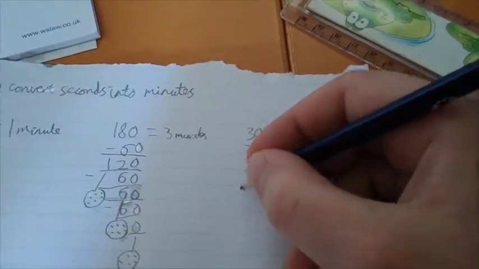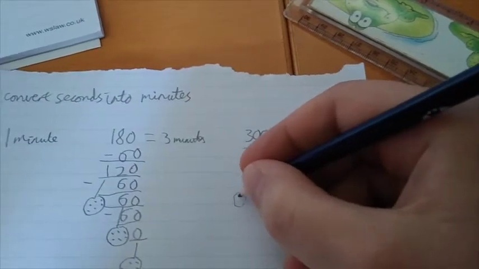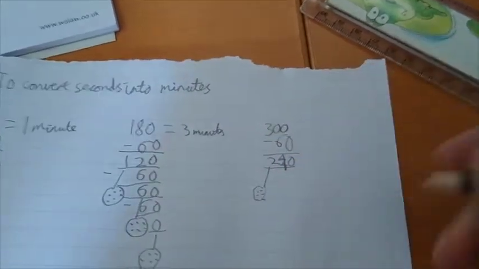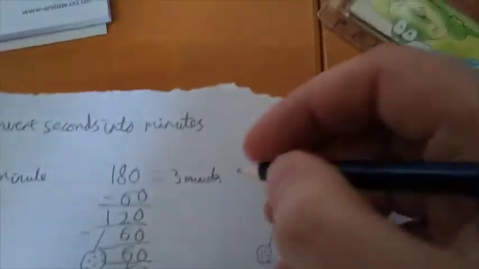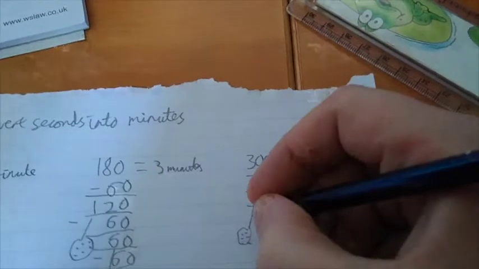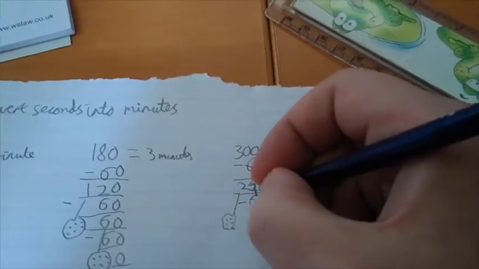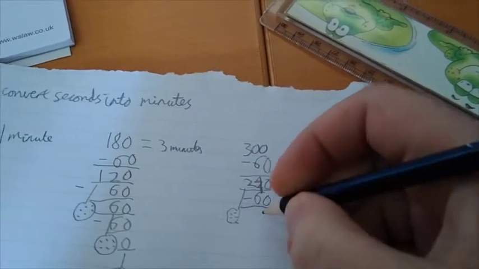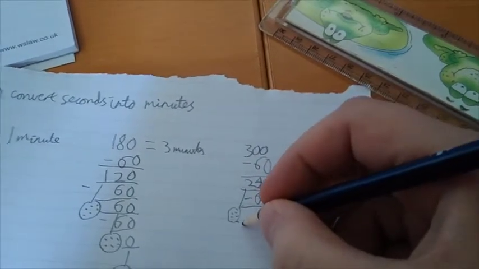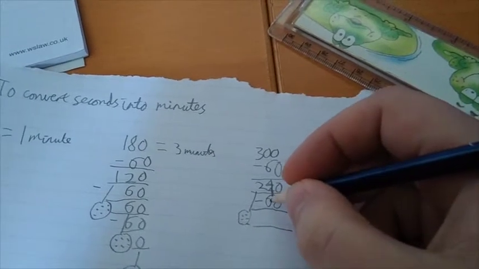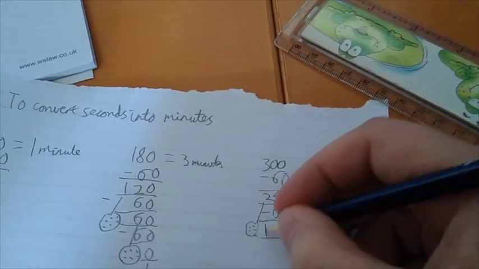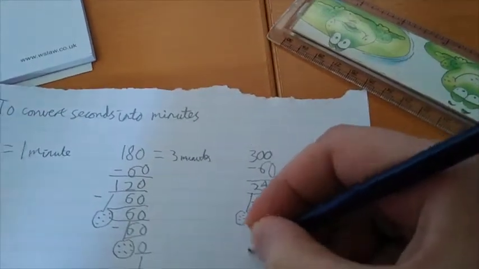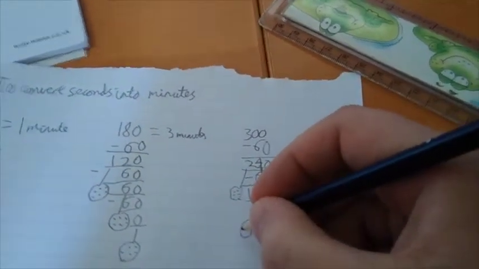So we get a bubble of 60 seconds off of that, which is equal to 1 minute. So minus 60 again, because we're not down to 0, is 180 seconds. So that gives us another bubble of 60 seconds, which is a minute.